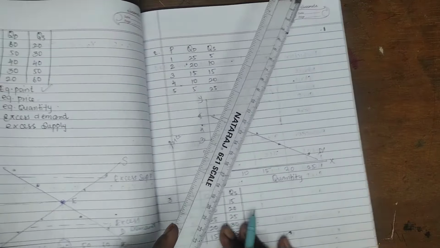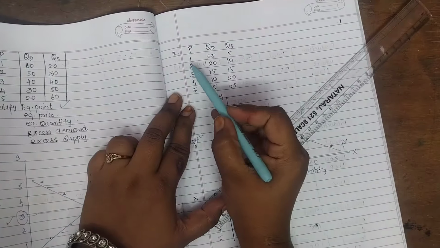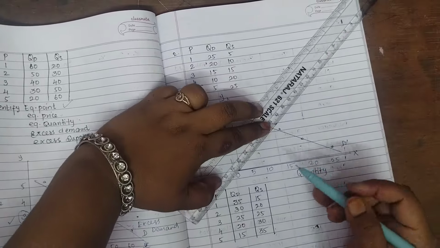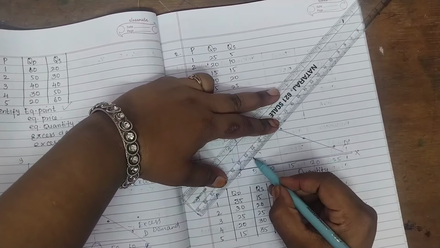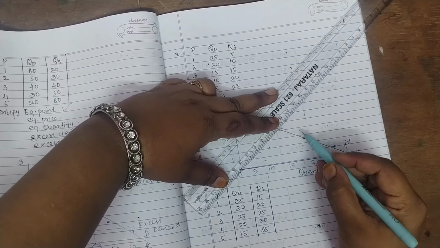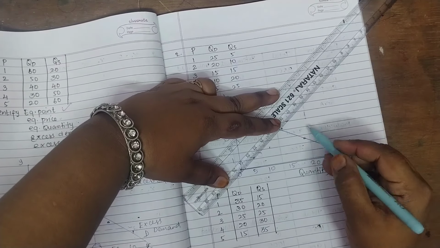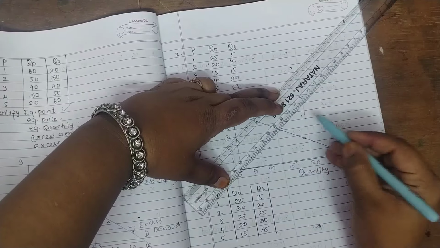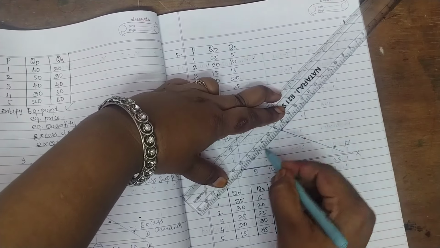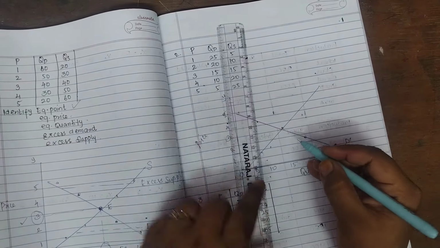Supply curve, it is positively sloped. When the price is less, supply is less. When the price is more, supply is more. So here you can see 1 is equal to 5, 2 is equal to 10, 3 is equal to 15, 4 is equal to 20, 5 is equal to 25. So this is considered as your supply curve.